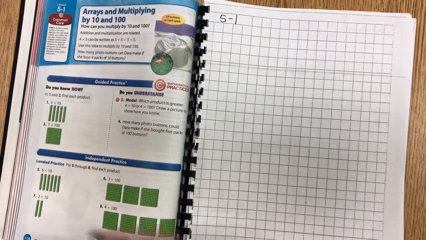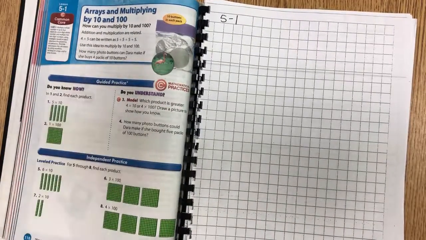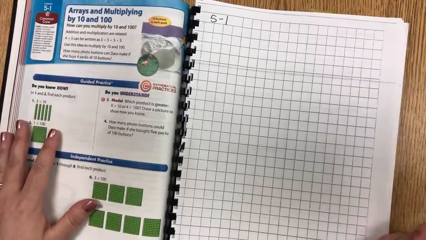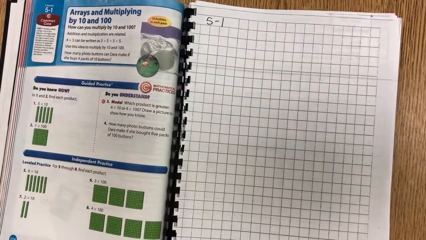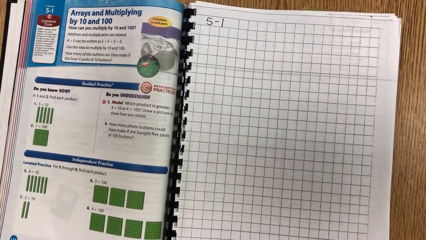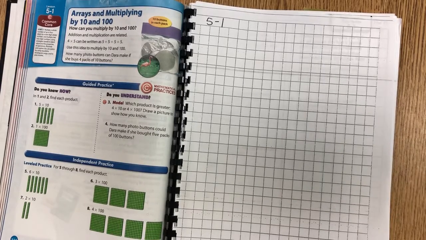So the start of this unit, the first lesson is arrays and multiplying by 10 and 100. We're not going to look at arrays. Multiplying by 10 and 100 is probably one of the happiest lessons you'll encounter in terms of multiplication.